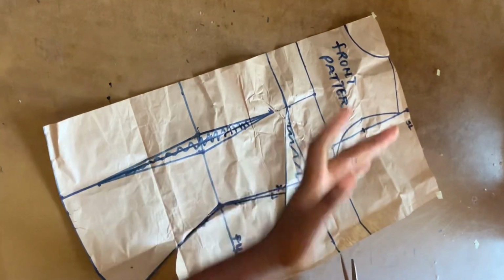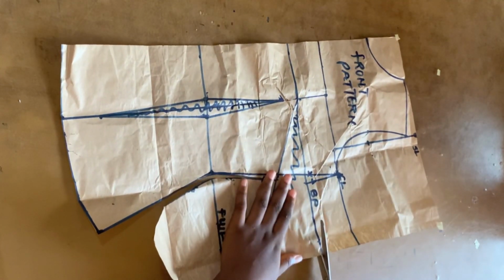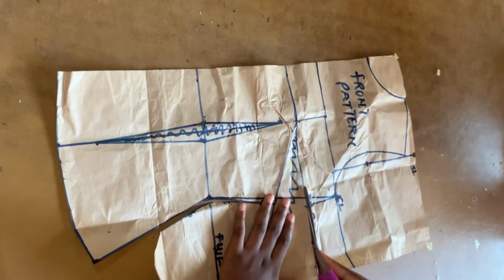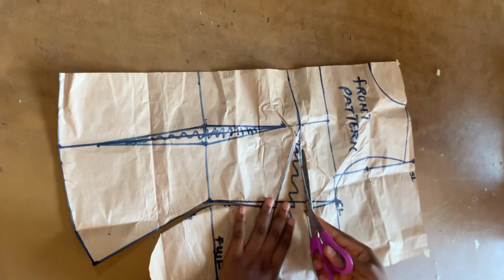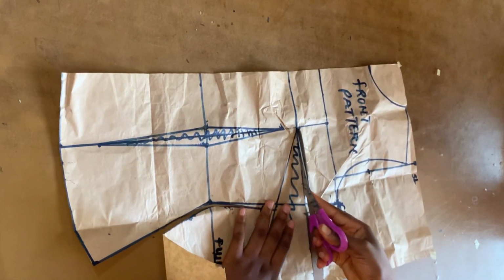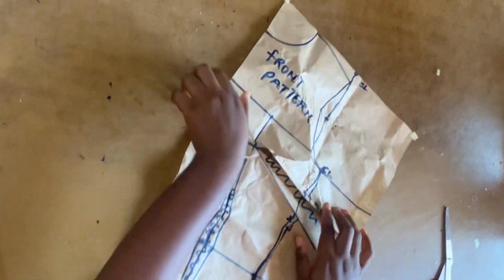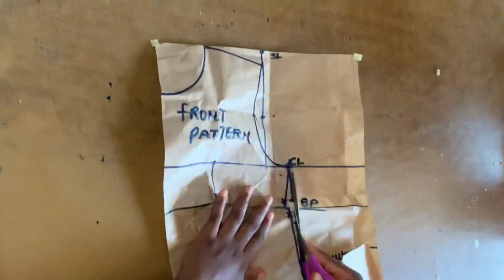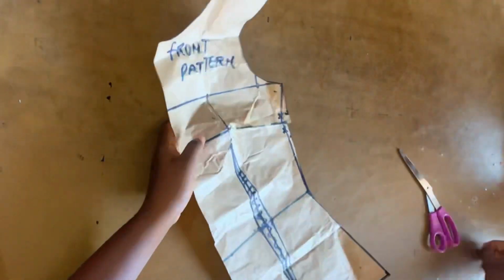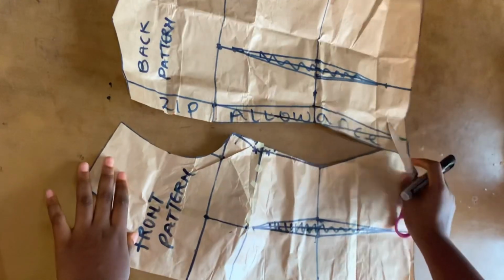Now there's another way to go about it. You can just cut out this part like this. You just cut open one of the sides, and then you cover it up with your masking tape. So that is another way to go about the darts for that part. So this is what we have for our basic bodice pattern.